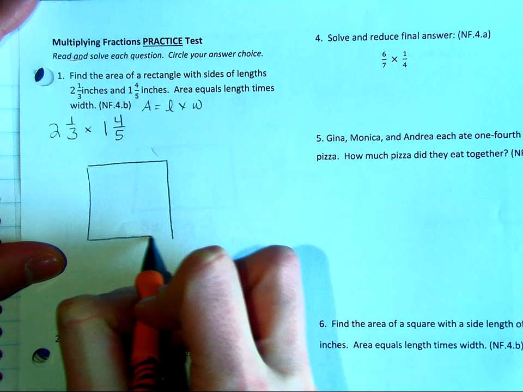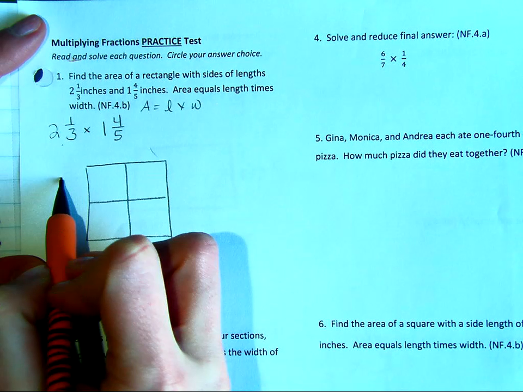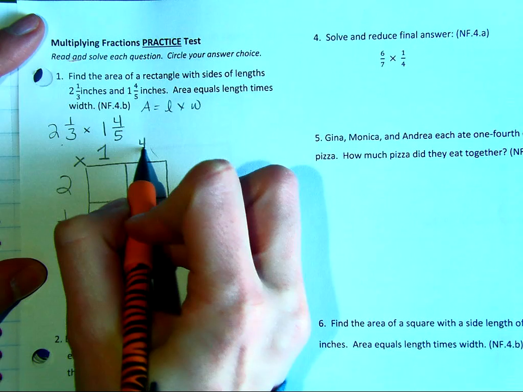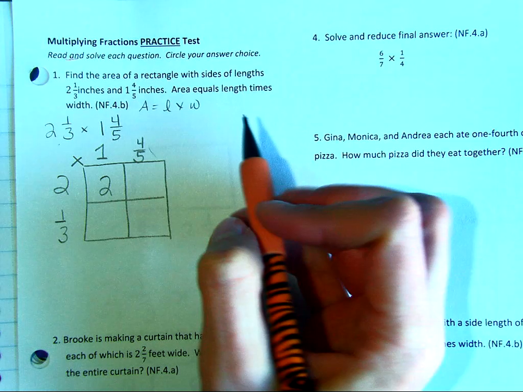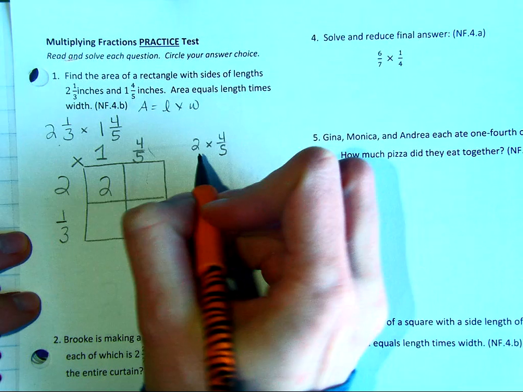2 1/3 will be broken up into 2 whole and 1/3. And this will be 1 whole, and this is 4/5. So I'm going to multiply 2 times 1 first and put it in this box. It's going to be 2. Then I'm going to multiply 2 times 4/5. This is a whole number times a fraction, so I'm going to put a 1 underneath that. 2 times 4 is 8, and 1 times 5 is 5.